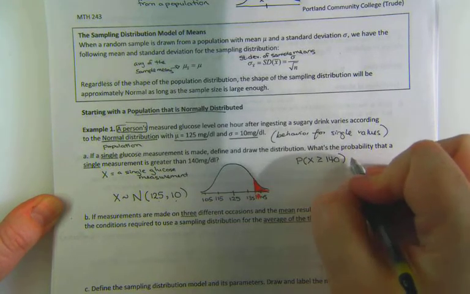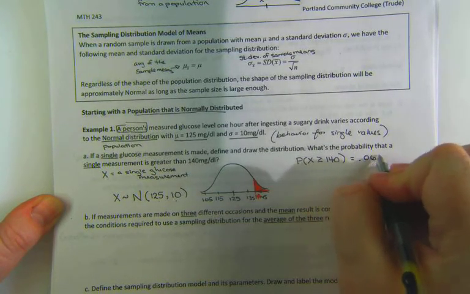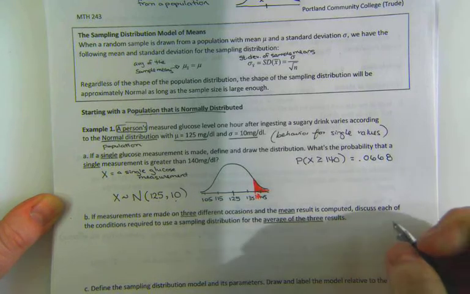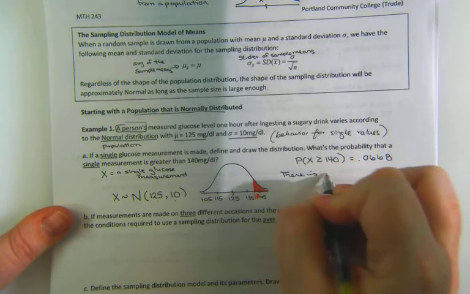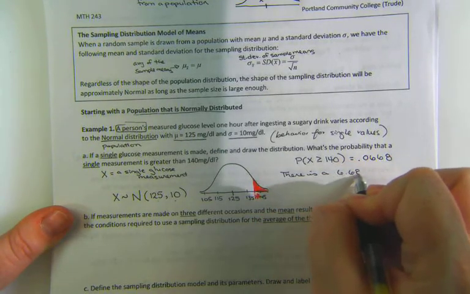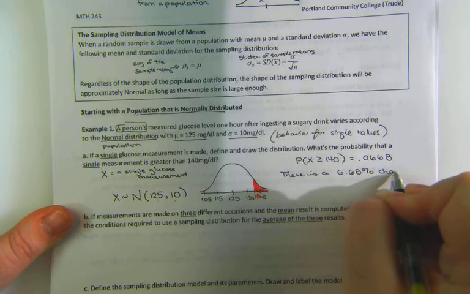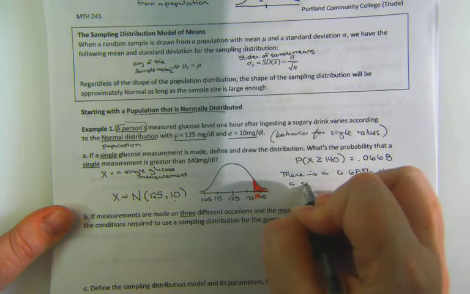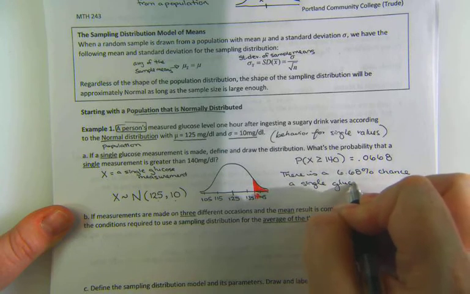So what we want to do is, in GeoGebra, enter the mean, standard deviation, and then find the probability of x being more than or equal to 140. If we plug that into GeoGebra, we should get out 0.0668.